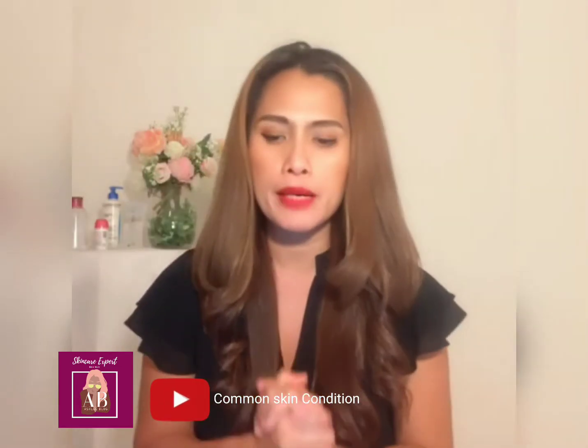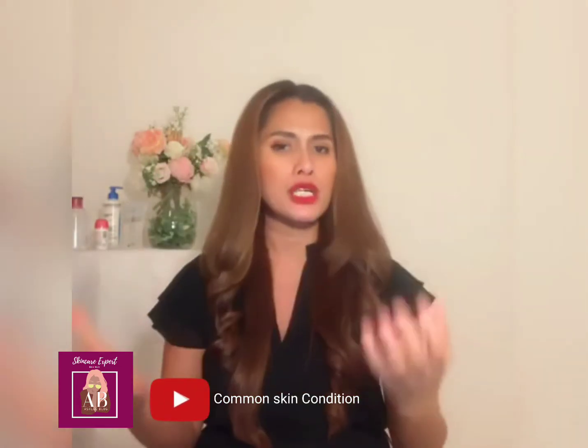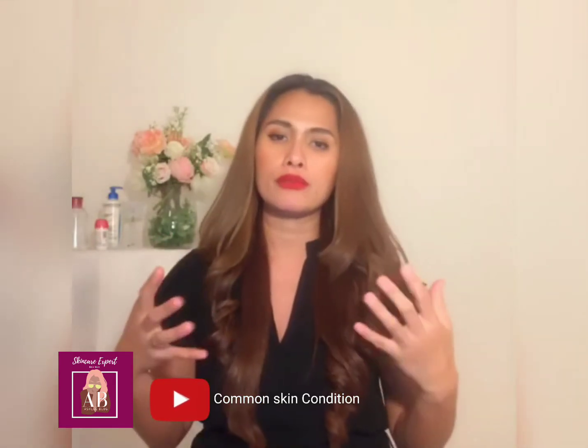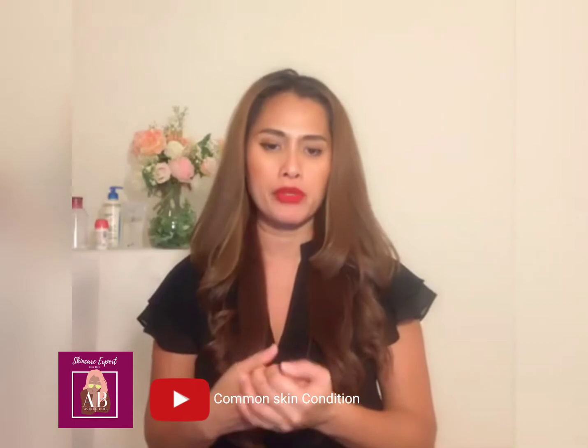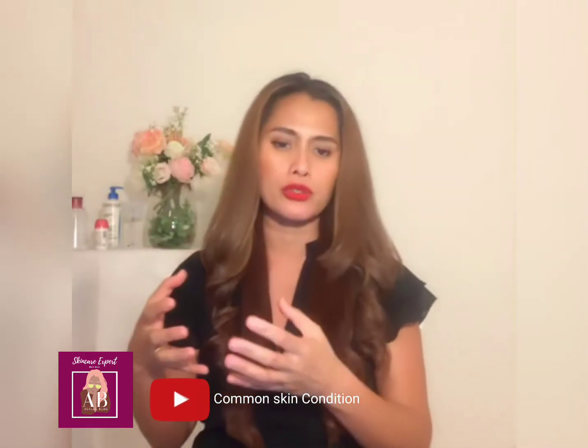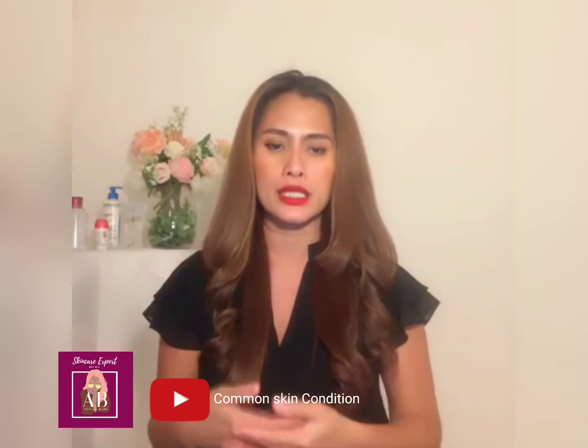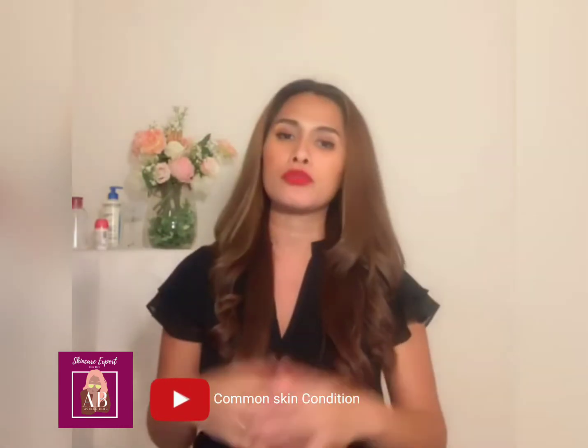Some good examples are rash. Rash is basically a very good example because this is a change in your skin appearance, and you can also call it a simple skin irritation. You can also talk about dermatitis. Dermatitis is another general term for skin inflammation, and one good example is atopic dermatitis.